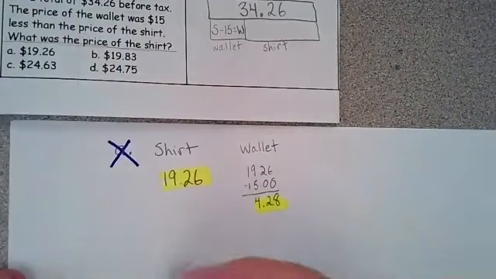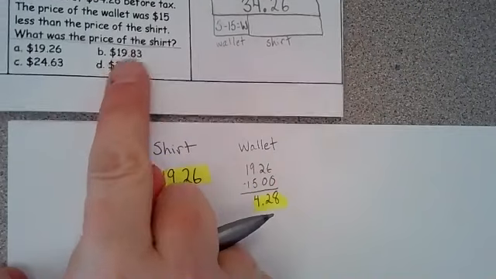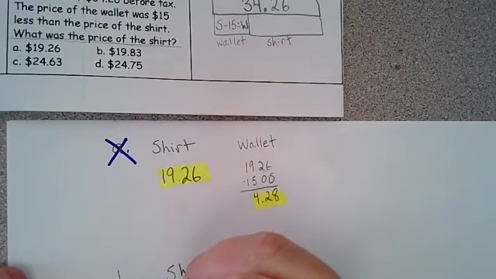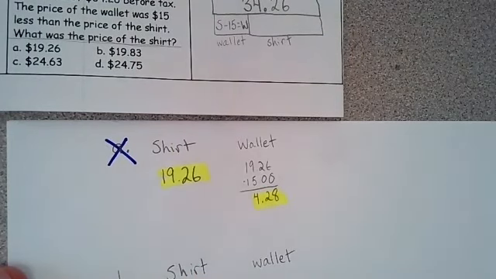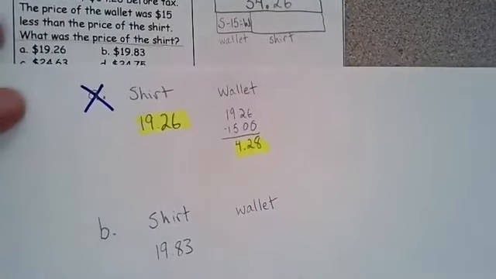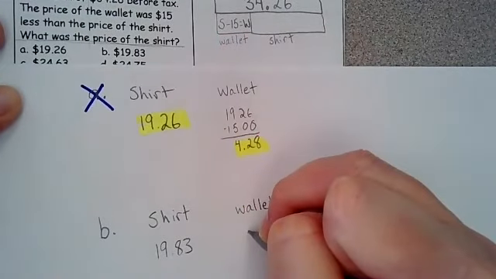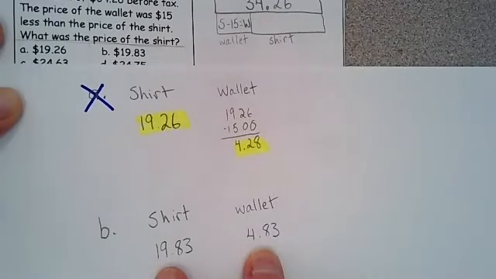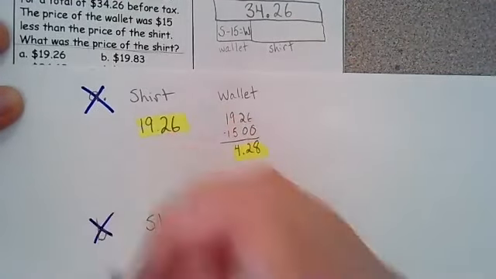All right, let's try B. So let's pretend it's got $19.86. Well, this isn't much different than the last one, is it? So this is $19.83 for the shirt. That means that the wallet is going to be $15 less, right? Because we said that the wallet was whatever the shirt is minus 15. So that means the wallet is going to be $4.83. Would those two numbers added together give you $34? No, that's crazy. That's not going to work out.